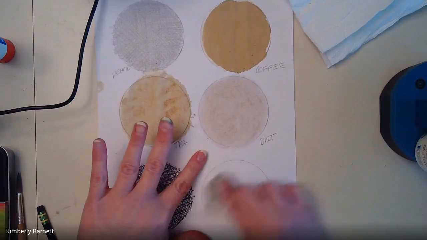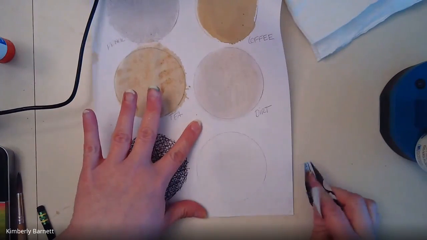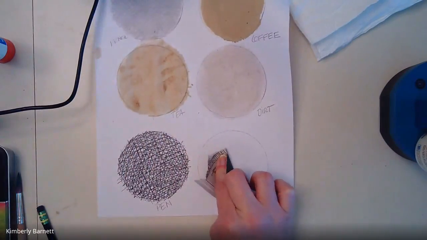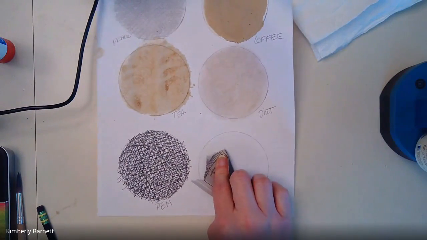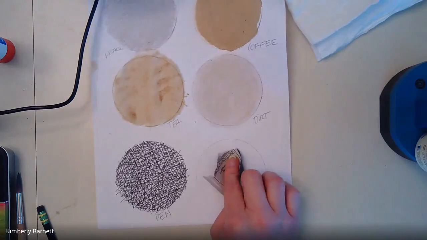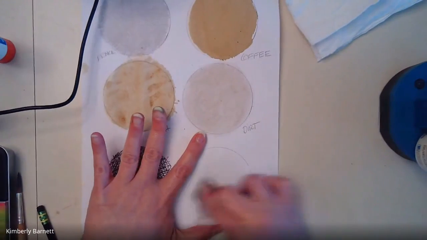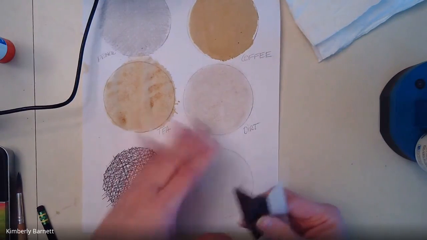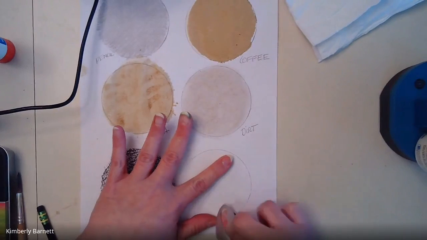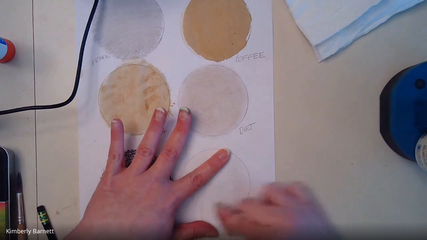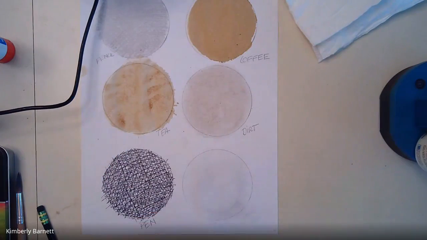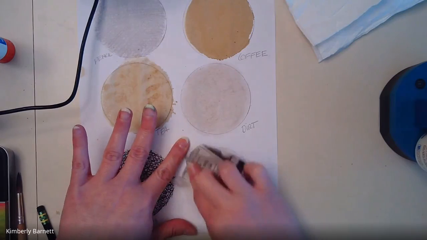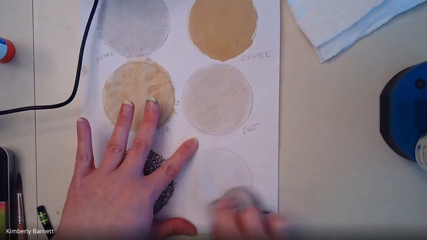So I'm going to try. Oh, yeah, that's working a little bit. And just rubbing the ink from newspaper off on here. And that would create a lighter neutral tone. Is it going to be really, really dark? No. But the ink can be rubbed off of the newspaper onto my paper to also represent a neutral.